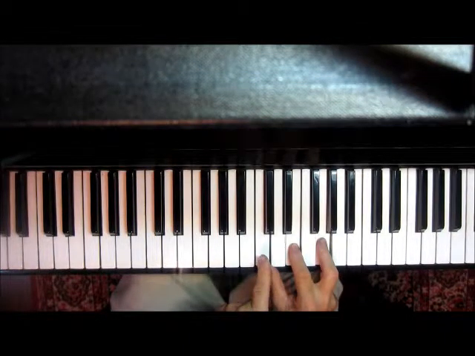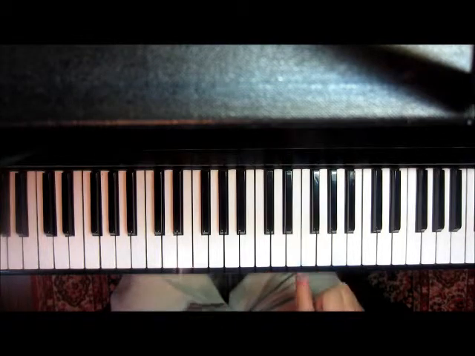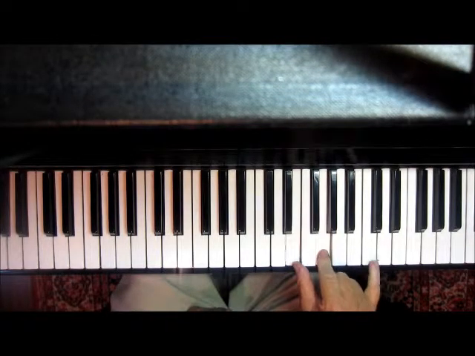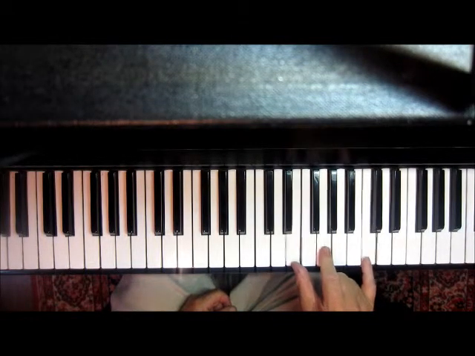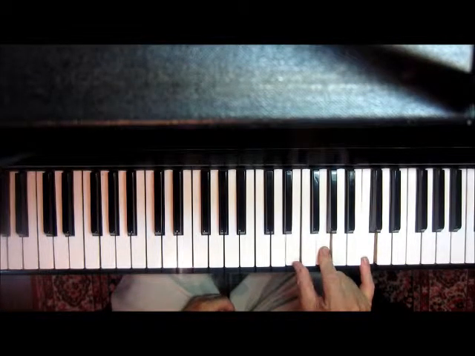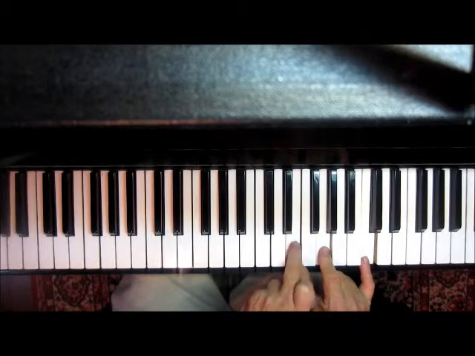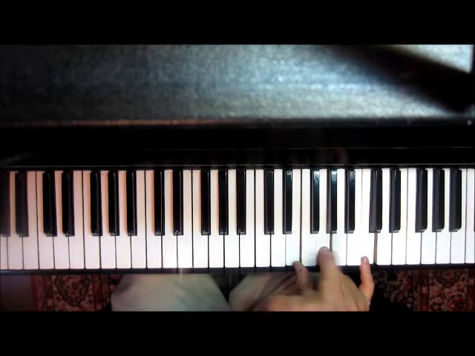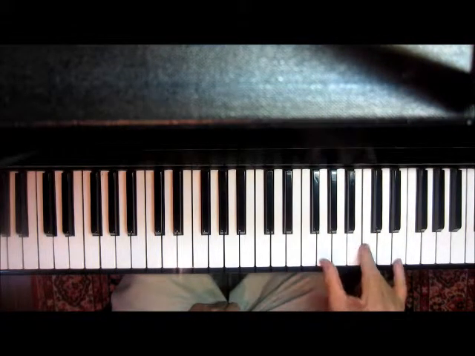If I were to take the C and put it up here, now the numbers become 3, 5, 1 out of the scale. This would be considered a first inversion for one reason and one reason only. The third is the lowest note you hear. Take the third and throw it up over top to the next octave.